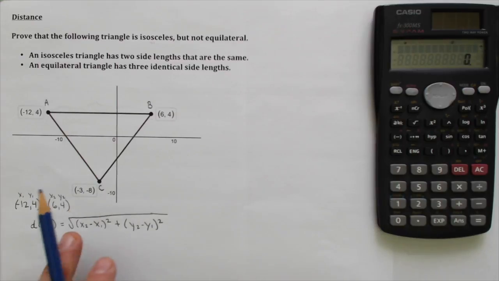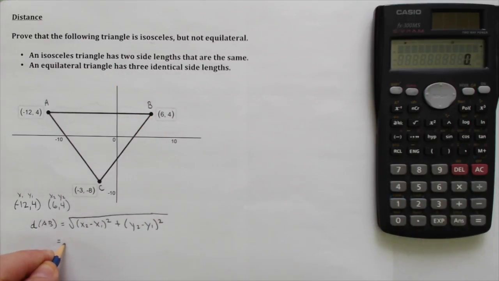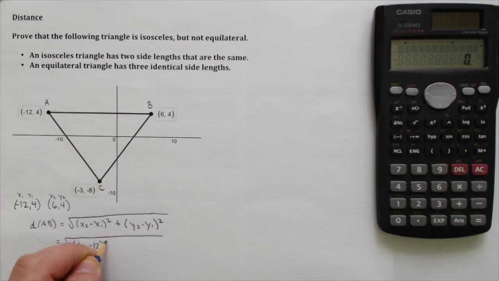And then, excuse me, we'll remember that we're calculating this length right here. So to get that, we're going to take the square root at the end of, and now we're going to plug in our numbers. So open my brackets. x2 is 6 minus negative 12, squared, plus, open brackets, y2, 4 minus 4, squared. So that is going to be 6 minus negative 12, which is positive 18, squared, plus 0 squared. Now 0 squared is 0.